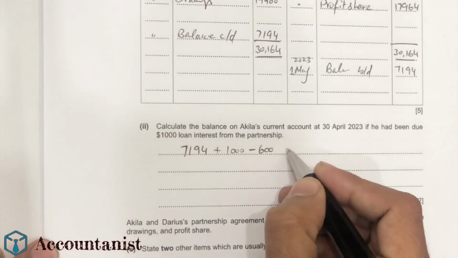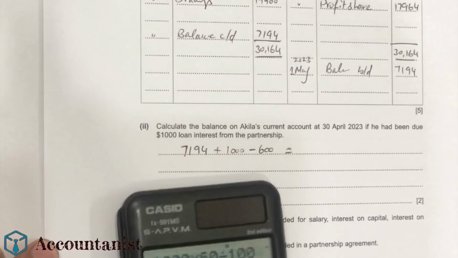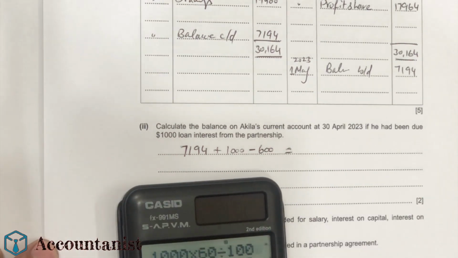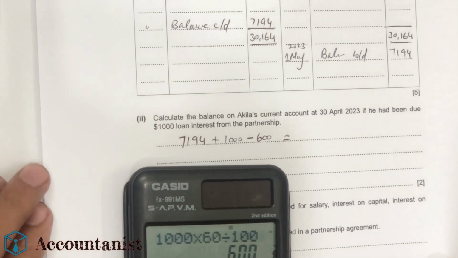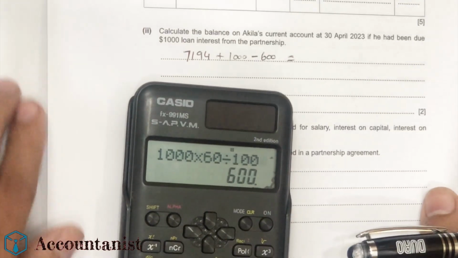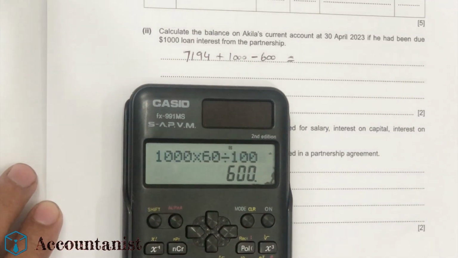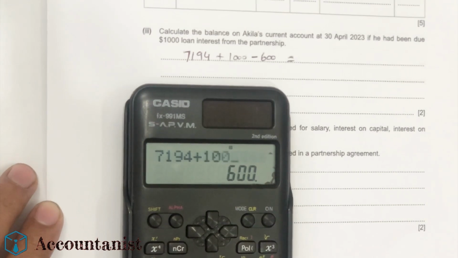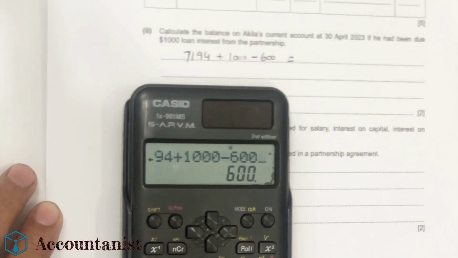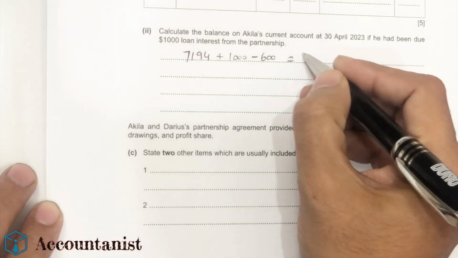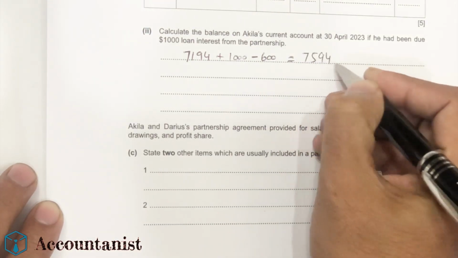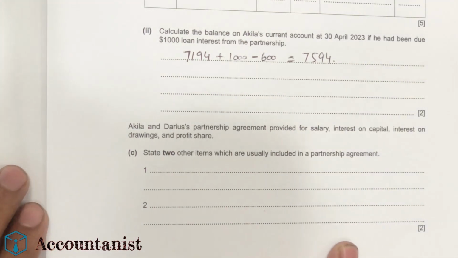Those are the adjustments that we'll have in the opening balance of our current account next year. So the figure will be 7,194 plus 1,000 less 600, which gives 7,594. So 7,594 will be the answer.